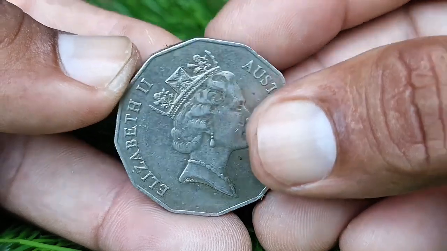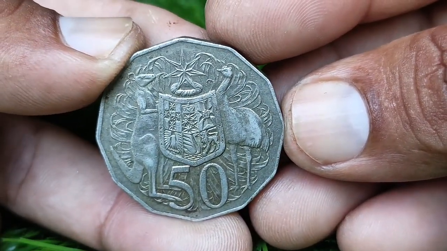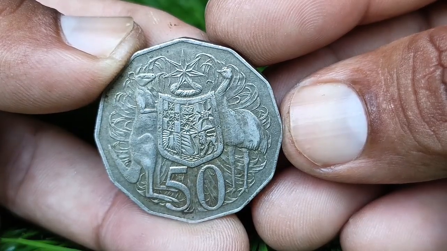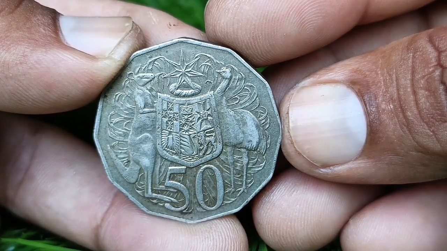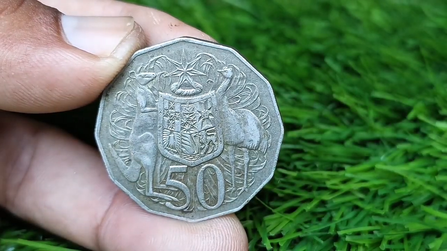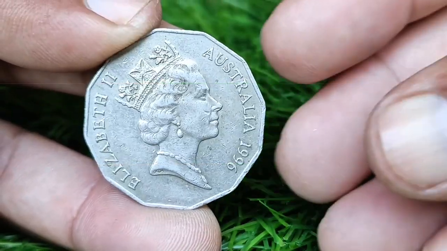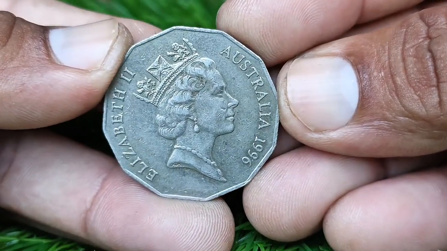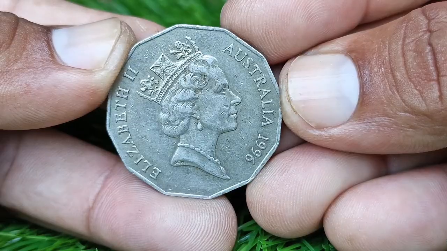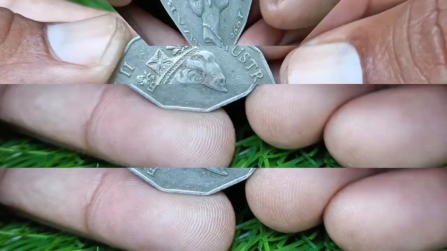From a design perspective, the coin is admired for its balance of tradition and uniqueness. The coat of arms showcases national pride, while the unusual 12-sided shape ensures instant recognition. This combination makes the 50-cent coin one of Australia's most distinctive numismatic issues, and the 1996 release fits seamlessly into this tradition. When examining the coin, collectors look for details such as sharpness of strike, lack of wear on the high points of the design, and brilliance of the surface.